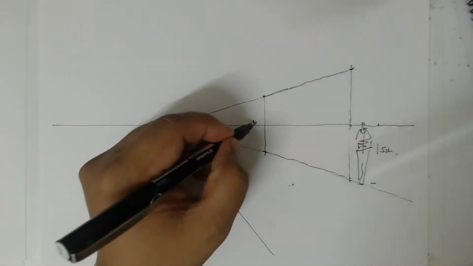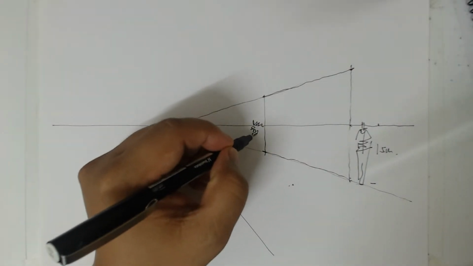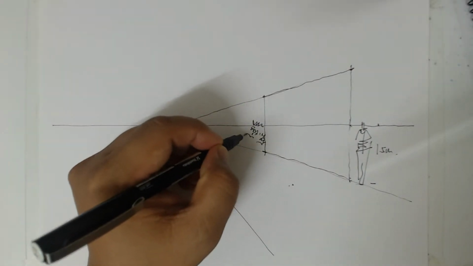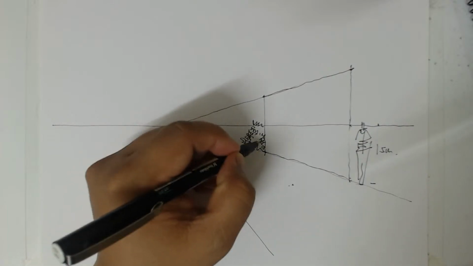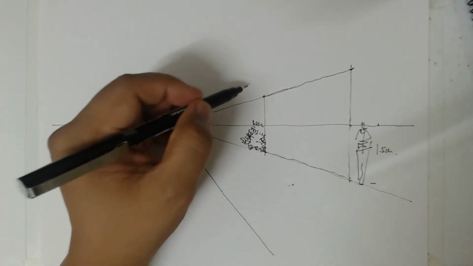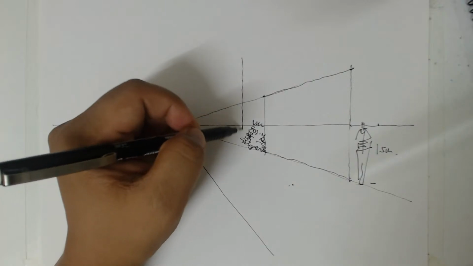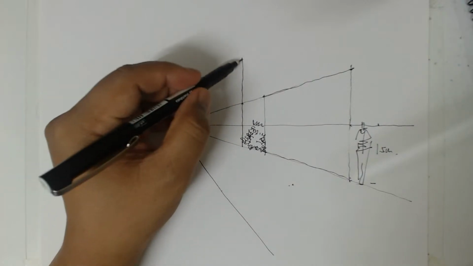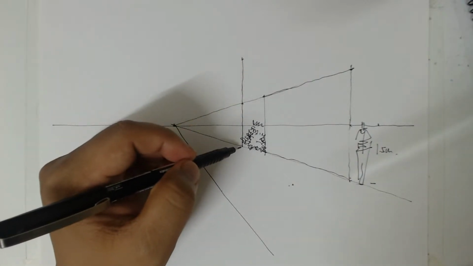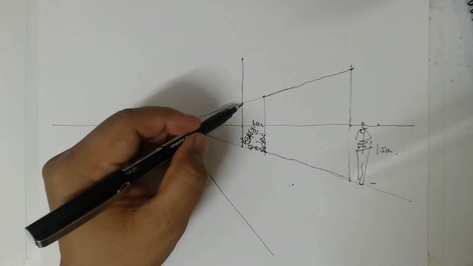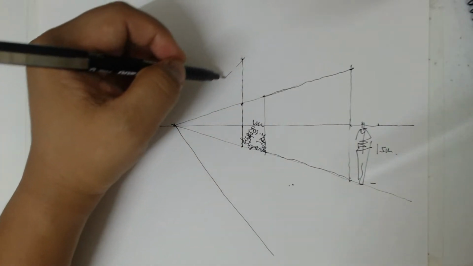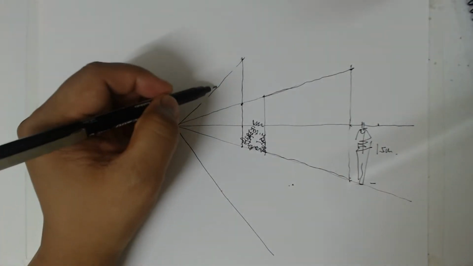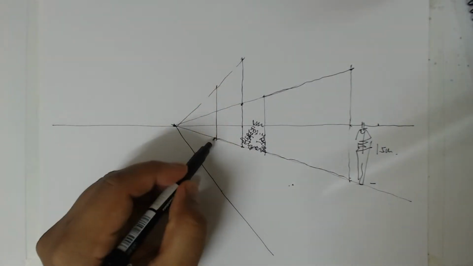And here I'm going to introduce a shrub, a very tall shrub there, 1.5 meter high. So that is a shrub. Then I'm going to introduce another building facade with a height of 6 meter. How do I get the 6 meter? This is 1.5, 1.5, there is already 3, plus another 3 will be 6 meter. So I project another line there, and I've got another facade with a height of 6 meter.